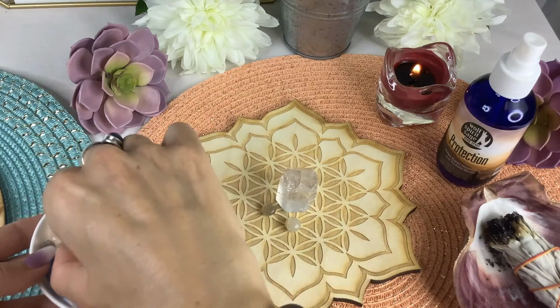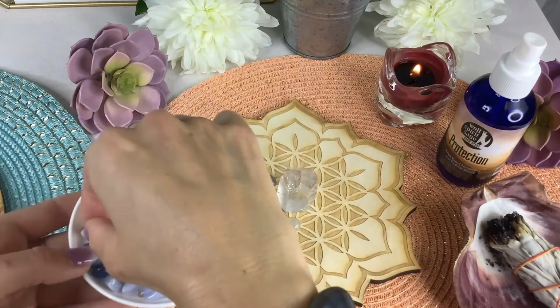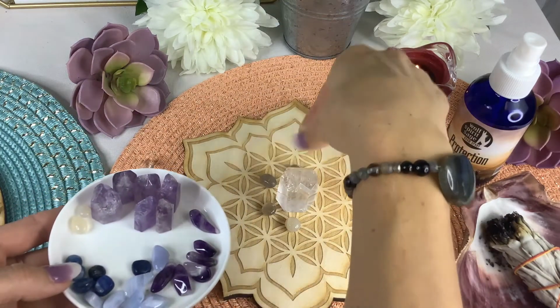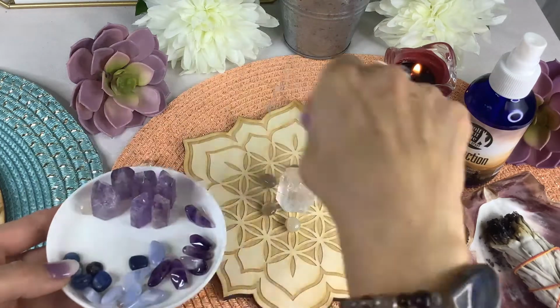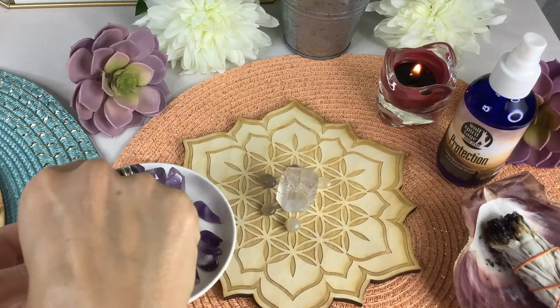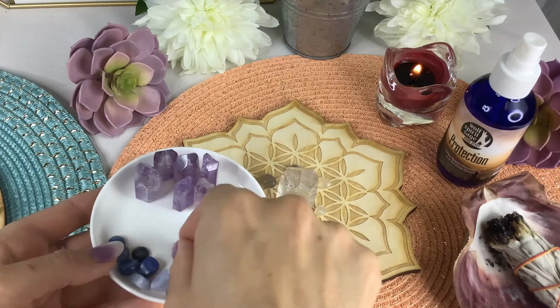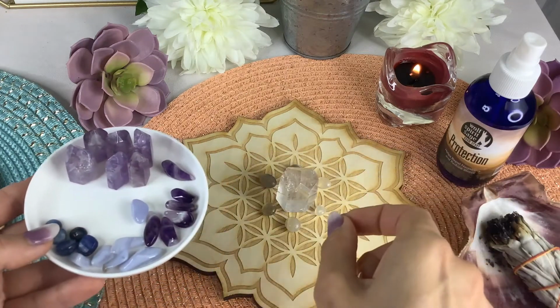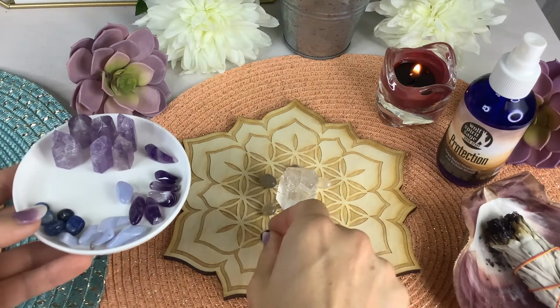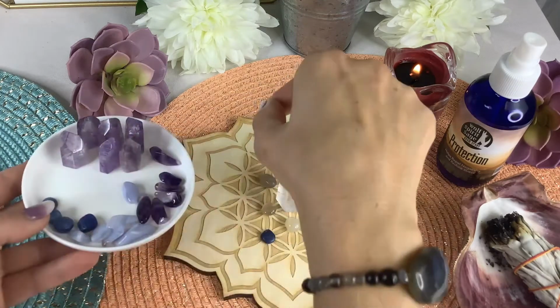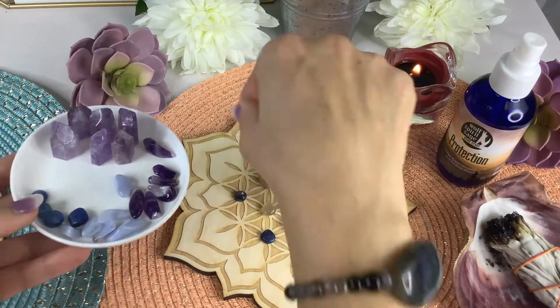So you place your stones starting in the center. Here I'm placing moonstone. And this is going to be a grid for better sleep, relaxation, peace and calming. And then I'll work my way outwards. The next one I'm going to place is a blue kyanite. I'm going to place those on every other around where the moonstone is.